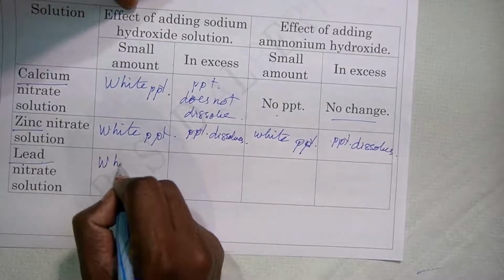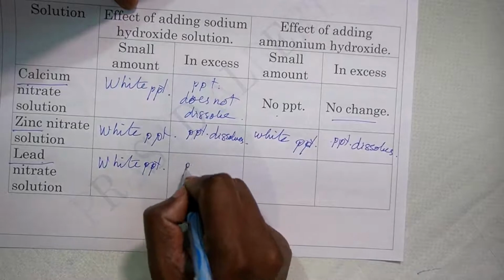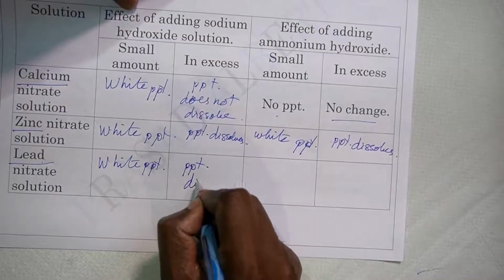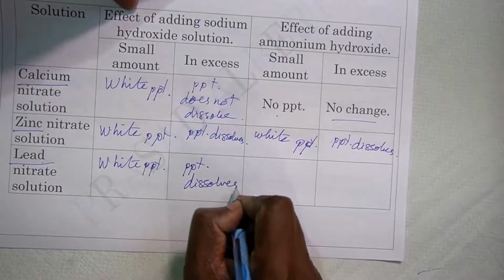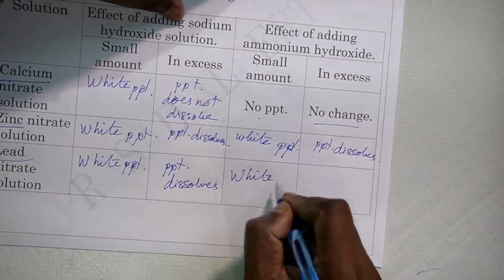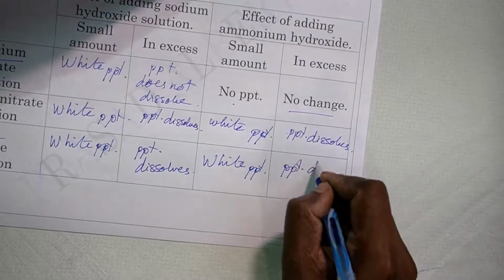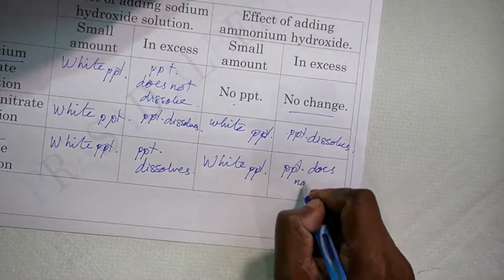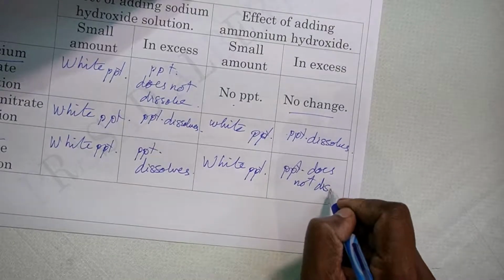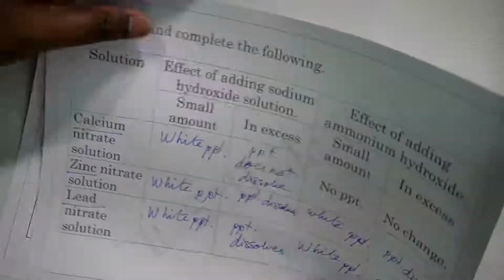Then if it is lead nitrate solution, the lead ions, Pb2+ ions, are present. Here you get white PPT with sodium hydroxide. In excess of sodium hydroxide, the PPT dissolves. In ammonium hydroxide, you again get white PPT, and here the PPT does not dissolve. That makes the difference. Okay. I think this is very clear to you.